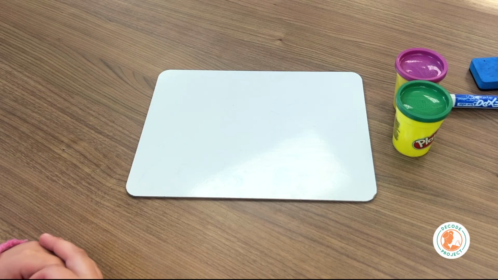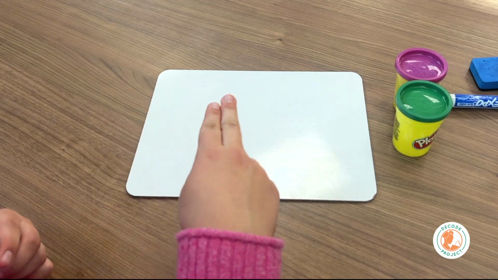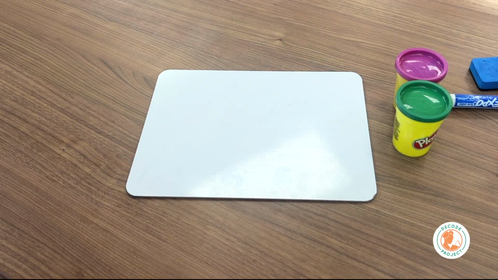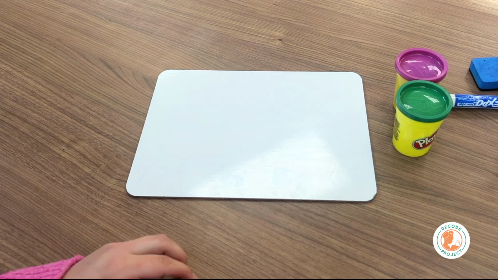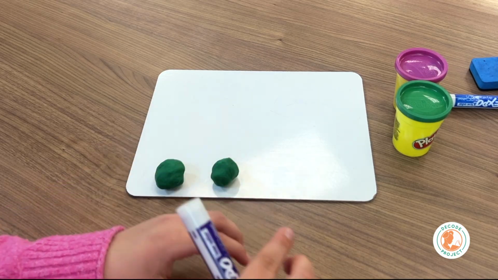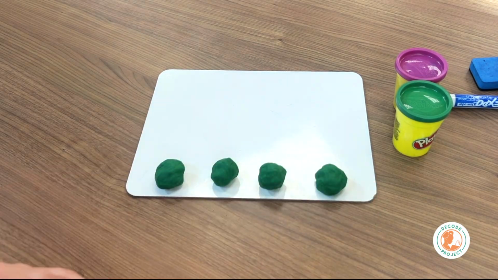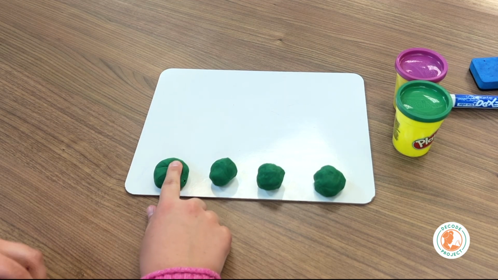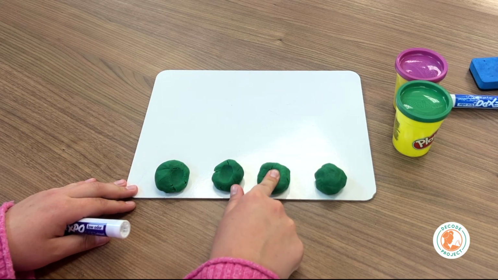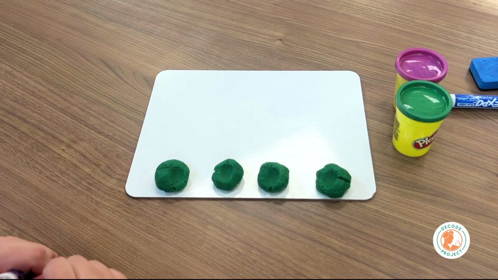Our next word is going to be trip. Let's slow it down. We have trip. I hear 4 sounds in that word, so I'm going to take 4 pieces of Play-Doh again. And we can touch and say our sounds using the Play-Doh. So we had t, r, I, p, trip.